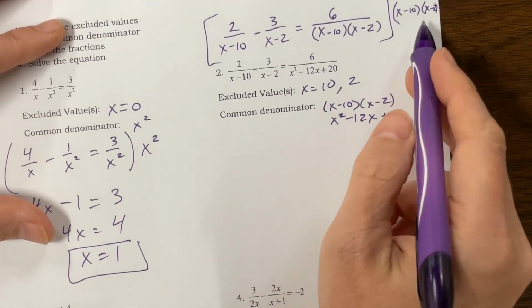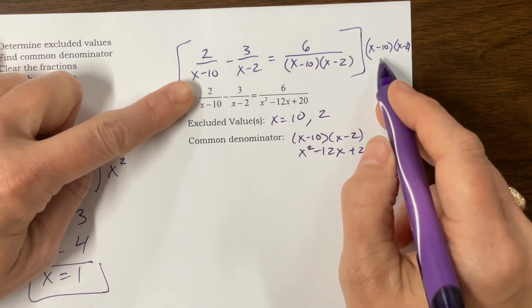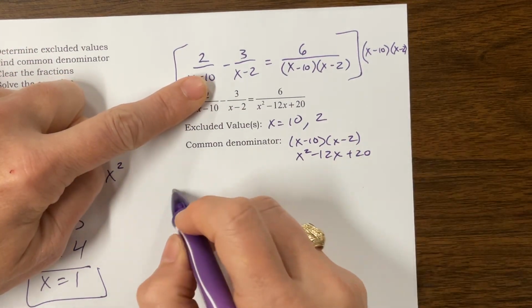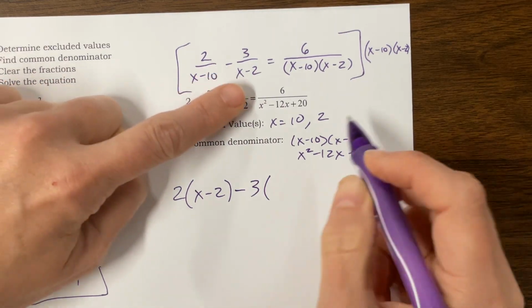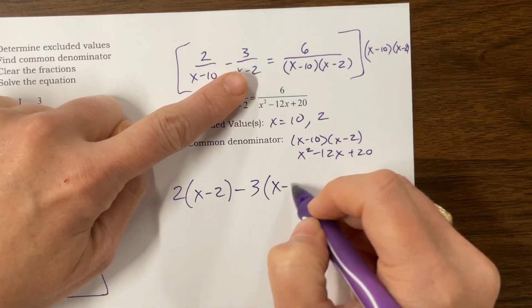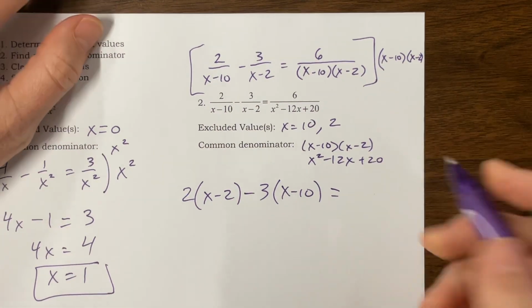Okay, so now when I multiply everybody through, in this first term the x minus 10 will cancel with an x minus 10. So I have 2 times x minus 2 minus 3 times, now the x minus 2's cancel, and I have an x minus 10. And this is equal to, now my whole denominator cancels with this whole numerator, 6.